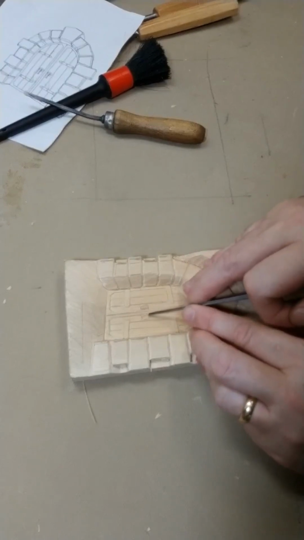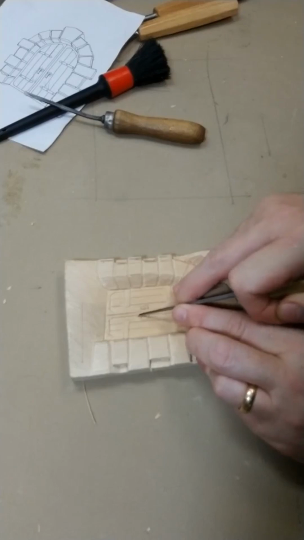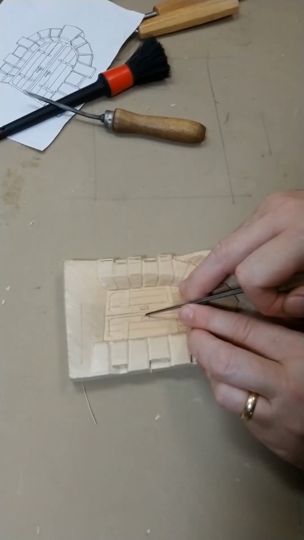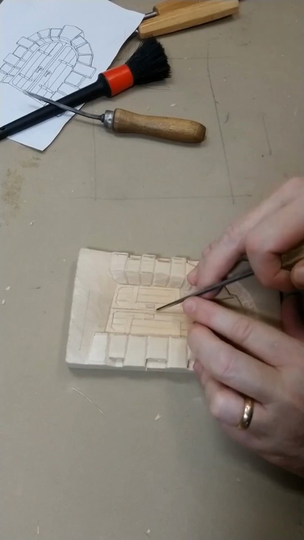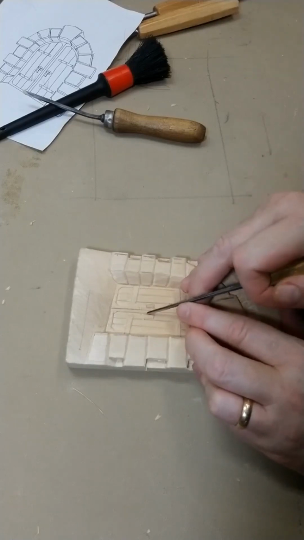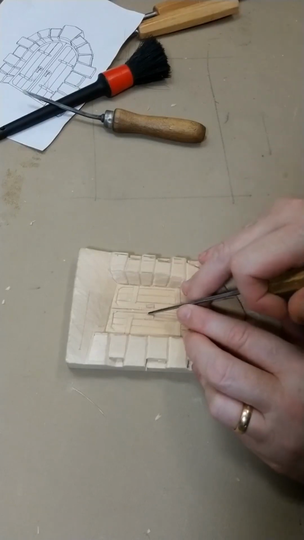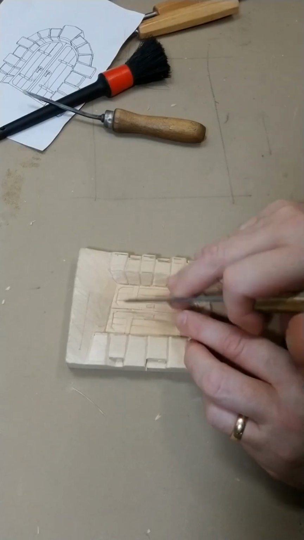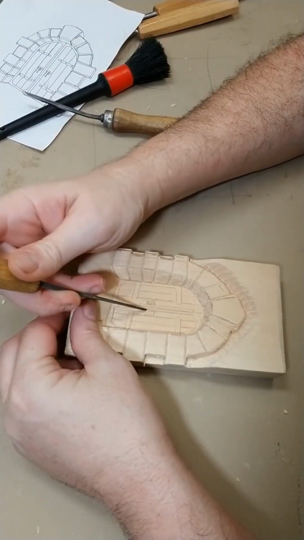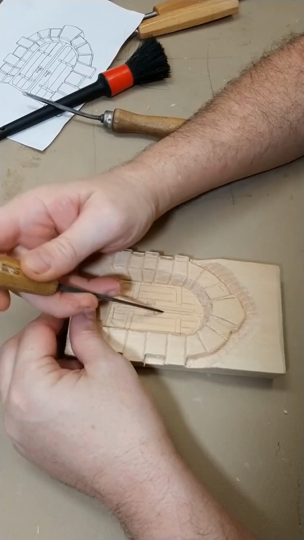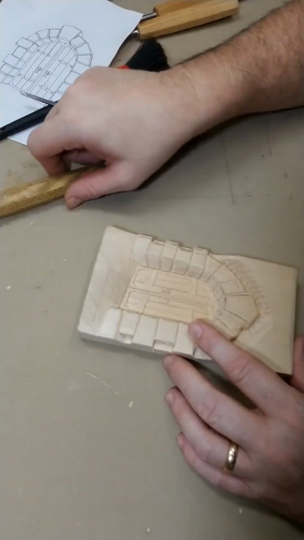The only other way to get in here to remove stuff is with a rotary tool, which I also use, but they're kind of noisy, so or sandpaper too. Sandpaper also works.